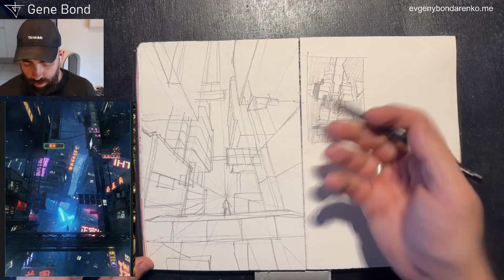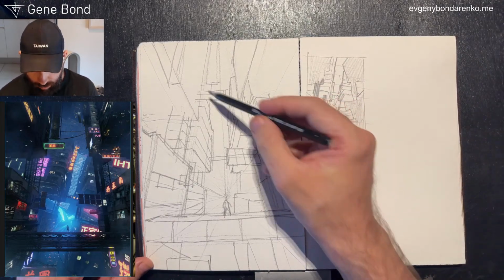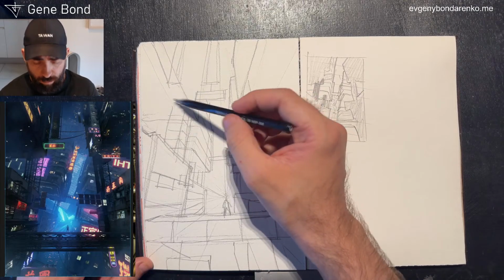So then just some more elements to have this.